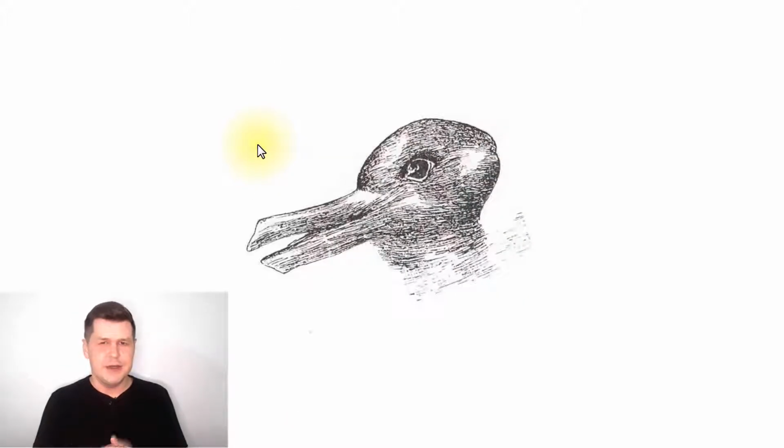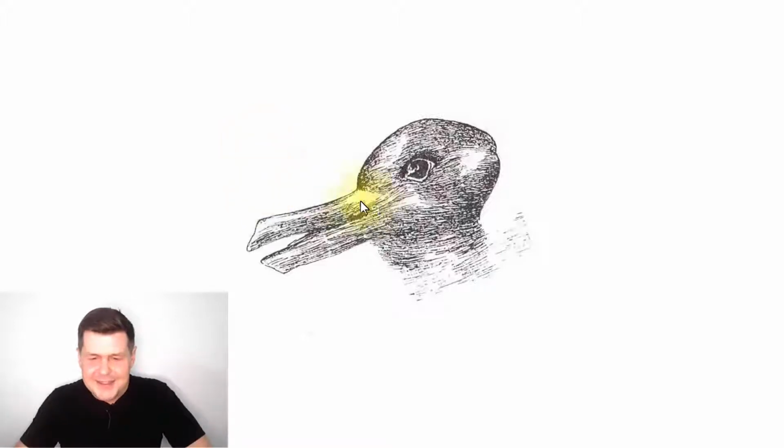Here's another illusion. What do you see here? What kind of animal do you see? What animal do you see? Do you see a duck, or do you see a rabbit? Well, this might look like a duck. This would be the duck's beak, and this would be the duck's eye, and this would be the duck's head, and then here's the duck's neck.